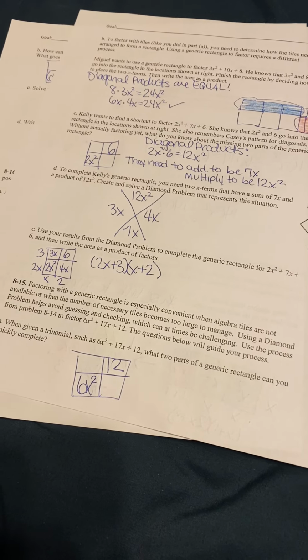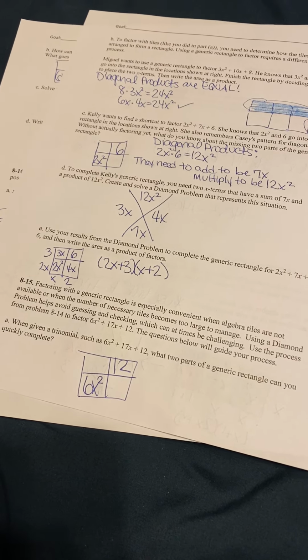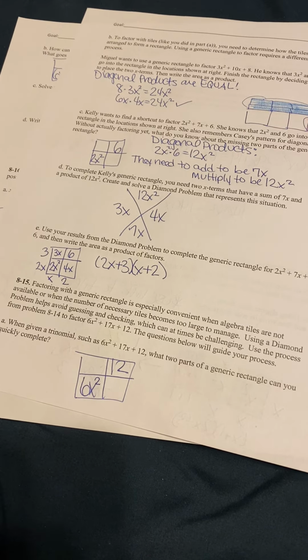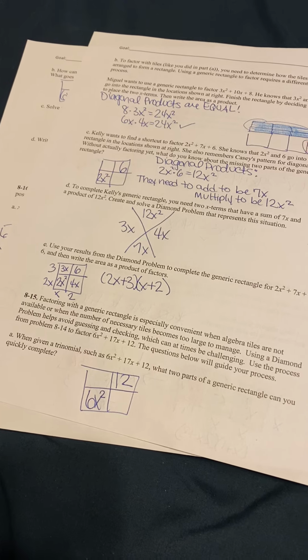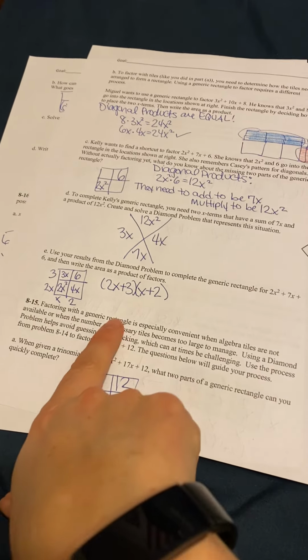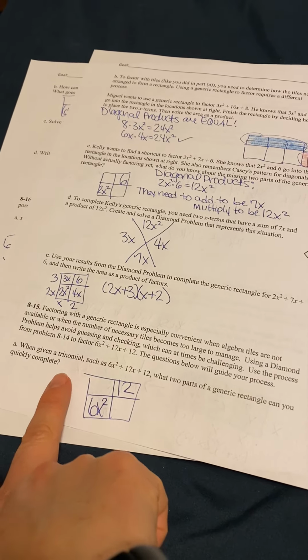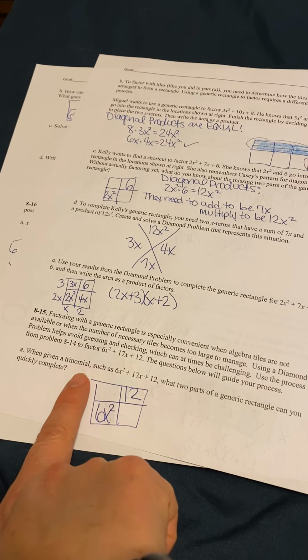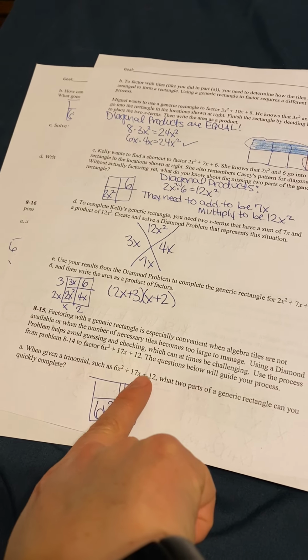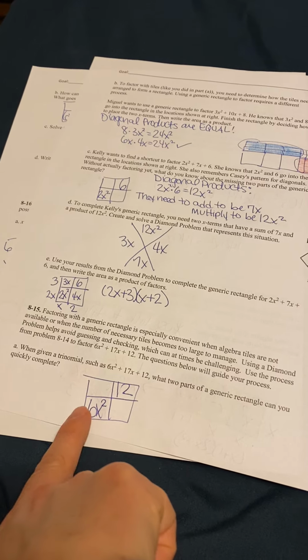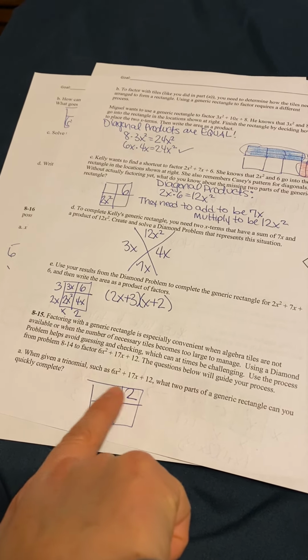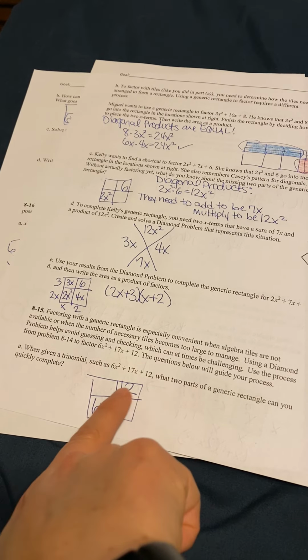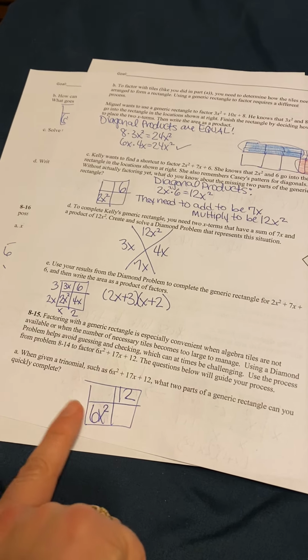Use the process from problem 8-14 to factor 6x squared plus 17x plus 12, and then the questions below will guide your process. So these are good questions for you to follow as you are getting comfortable with factoring. When given a trinomial such as 6x squared plus 17x plus 12, what two parts of the generic rectangle can you quickly complete? Those two, because you know the 6x squared and the 12, those are going to be the two that you can already complete.